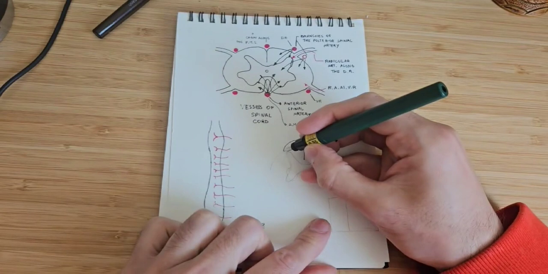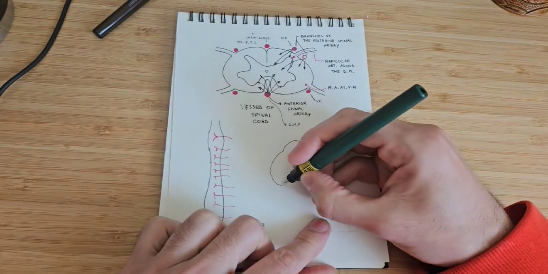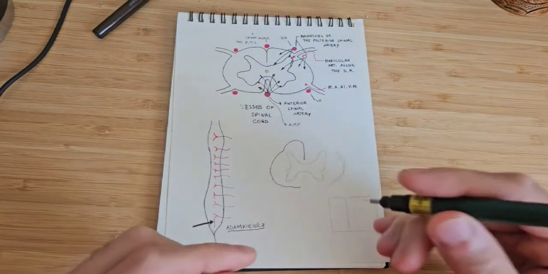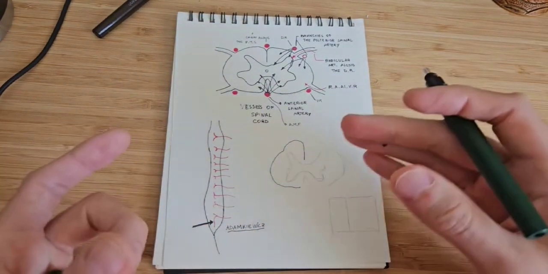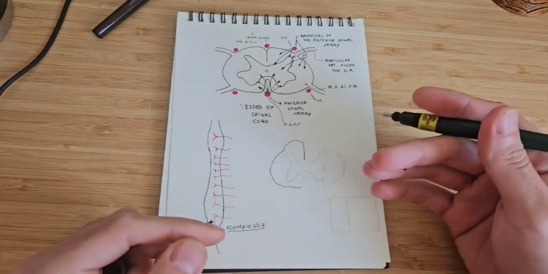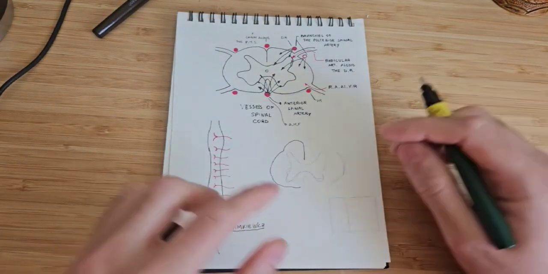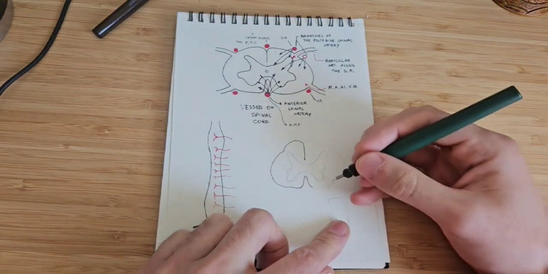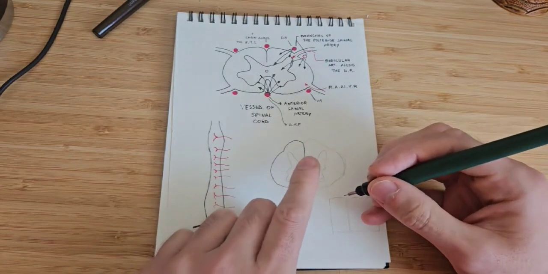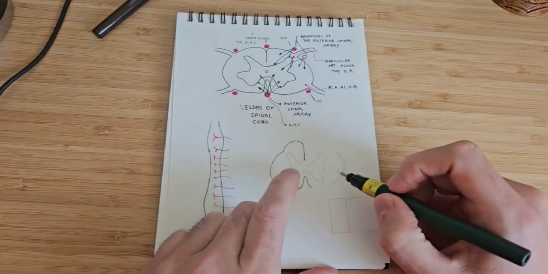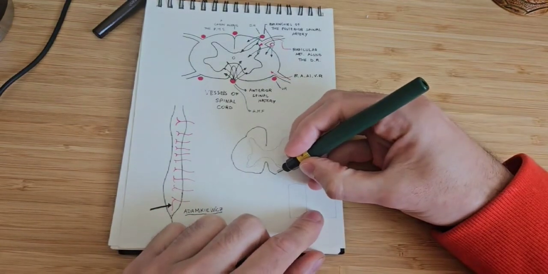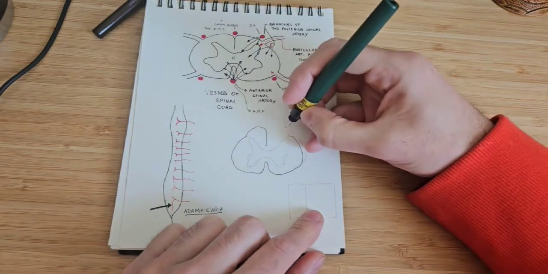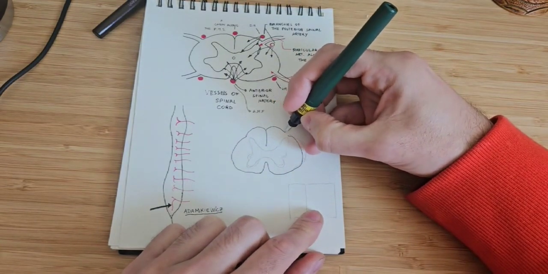Okay, and you also already know that the spinal cord is responsible for transmitting sensory and motor signals, and these motor and sensory signals will be traveling between the brain and the rest of the body. And when viewed in cross section, this is a cross section of the spinal cord, you will notice that we have this H-shaped structure, and this structure right here is basically composed of gray matter.